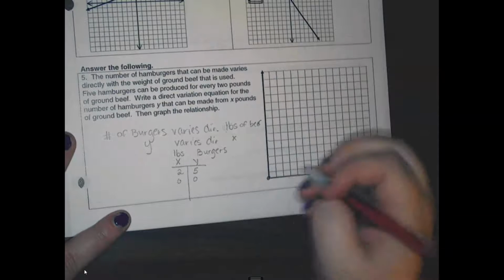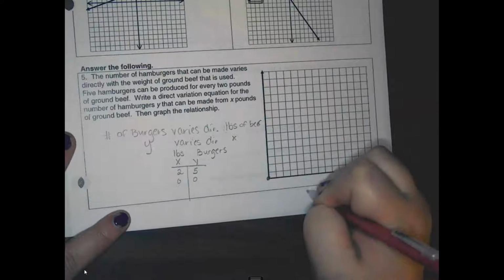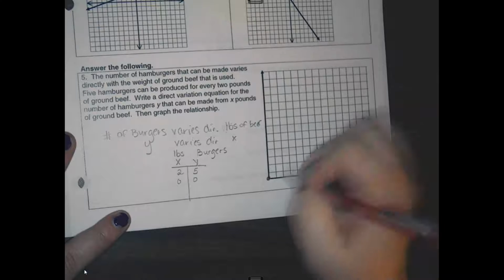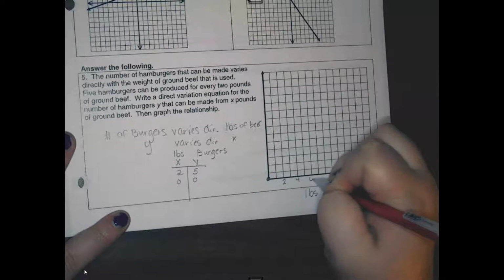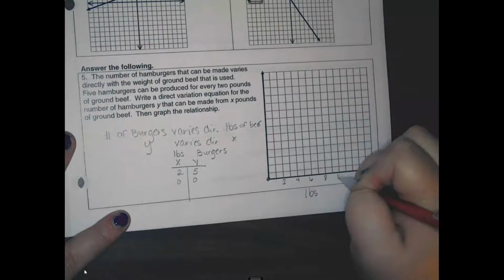And my x-axis is going to be pounds. So I'm going to label every other. I'm one of those people that I don't like every line labeled. It looks very messy.